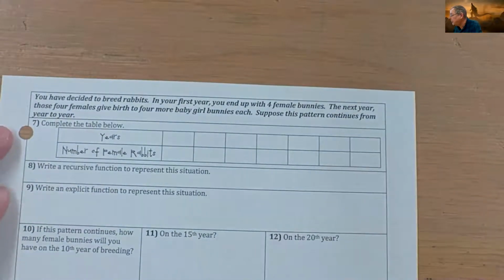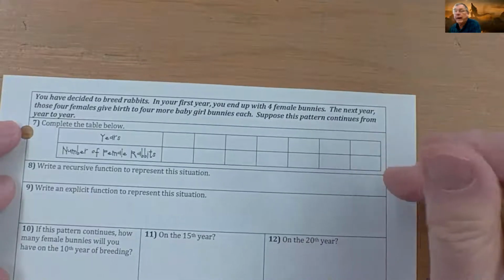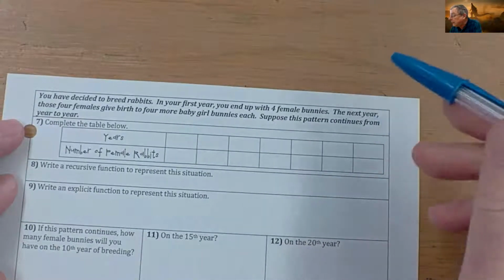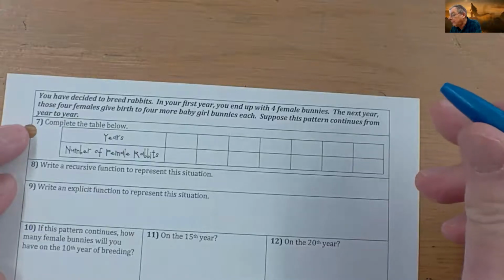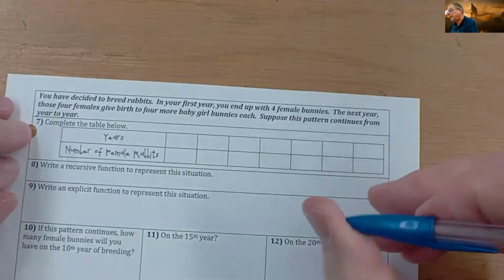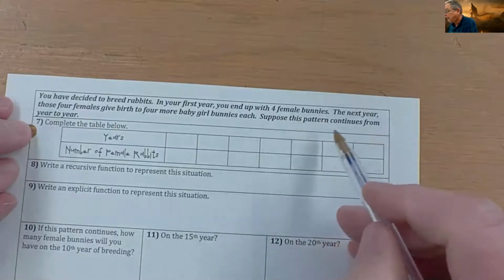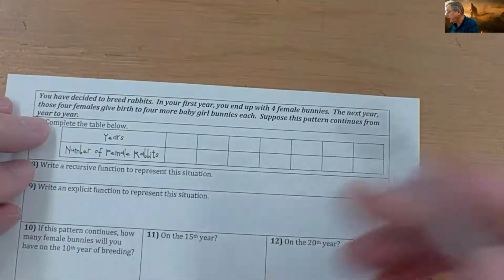So let's see what it says here. You have decided to breed rabbits. In your first year, you end up with 4 female bunnies. The next year, those 4 females give birth to 4 more baby girl bunnies. Suppose this pattern continues from year to year.